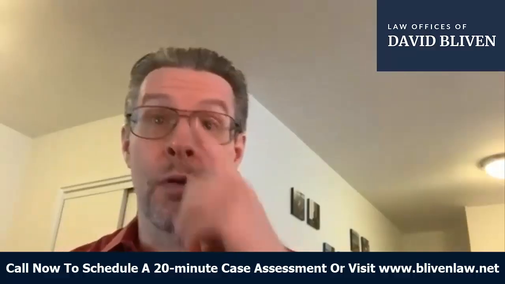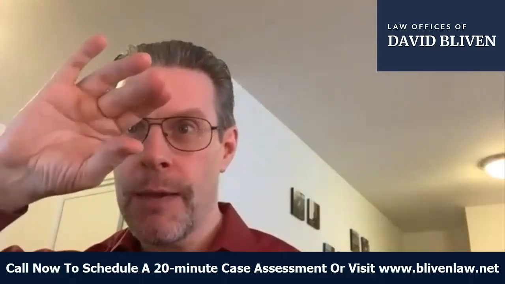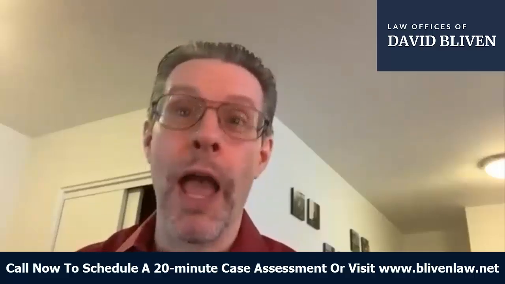The maintenance factors are 15. The child support factors are 13. So there's a lot of different factors that have to be considered, some of which are overlapping. But what I do is I literally put each factor and then several lines below each factor. And I give it to my client in Word format.